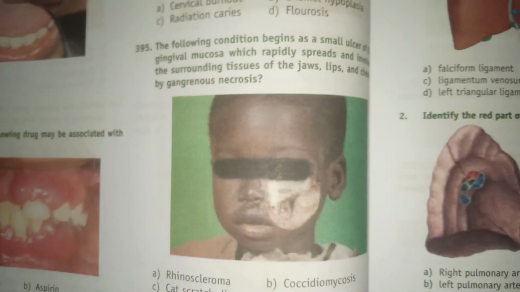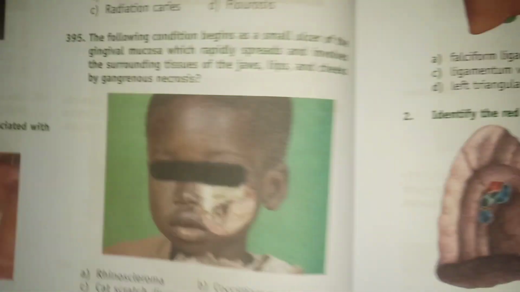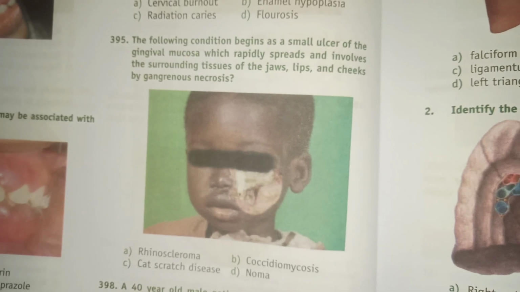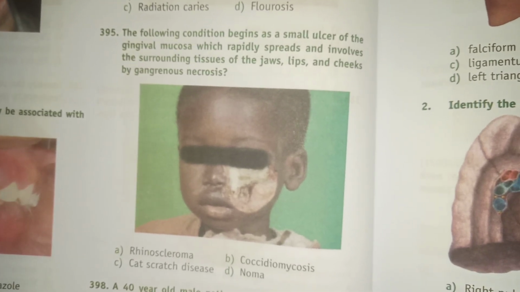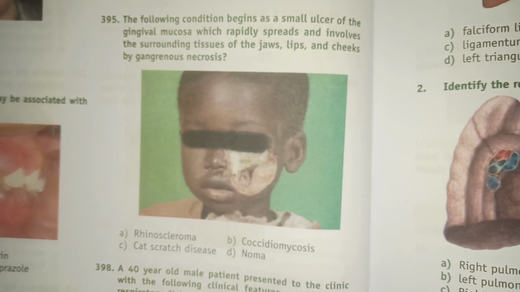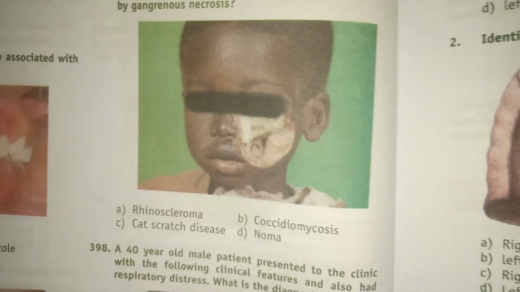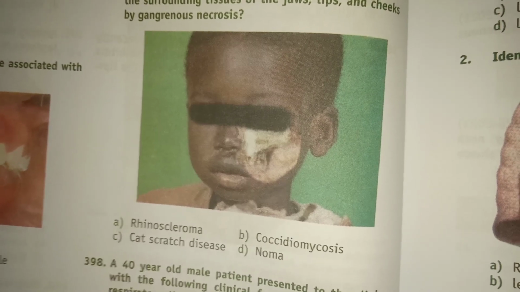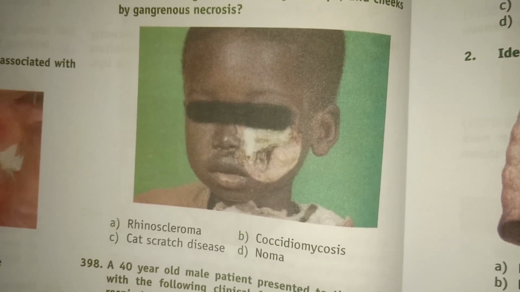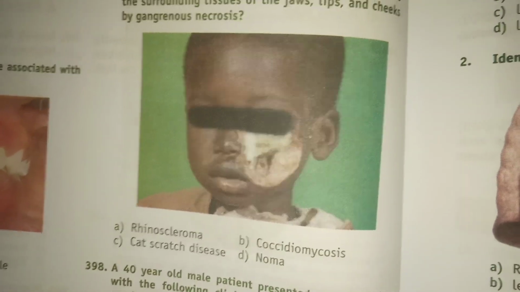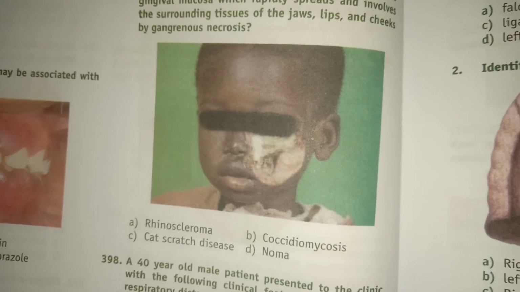Now next question. The following condition begins as a small ulcer of the gingival mucosa which rapidly spreads and involves the surrounding tissues of the jaws, lips and cheeks by gangrenous necrosis. What is the diagnosis? Is it rhinoscleroma, coccidioidomycosis, cat scratch disease or noma? You can see the gangrenous necrosis, all the cheek portion and lip destroyed by gangrenous necrosis. It's noma, N-O-M-A, noma.